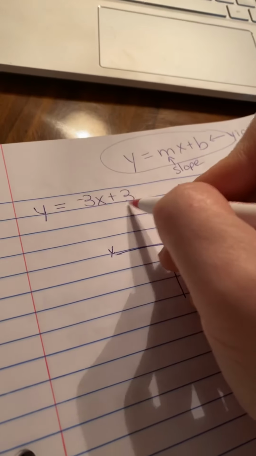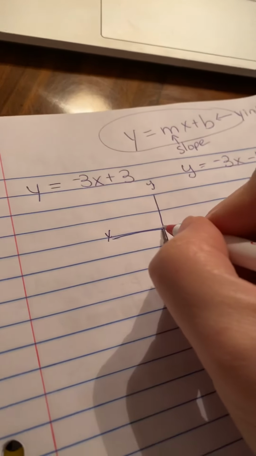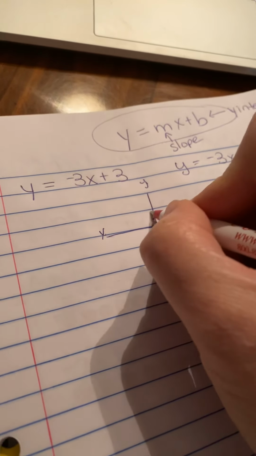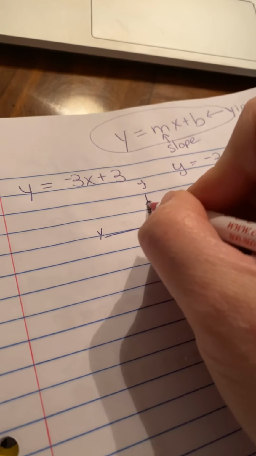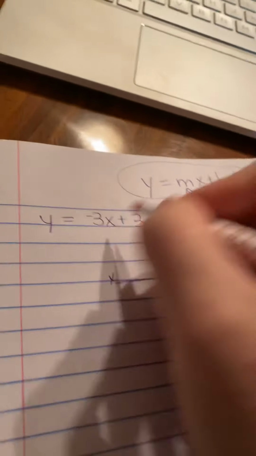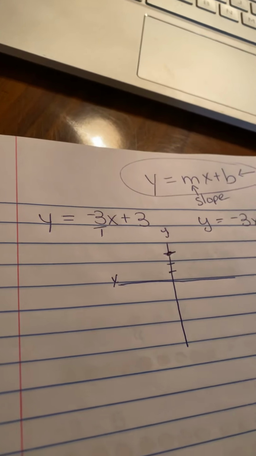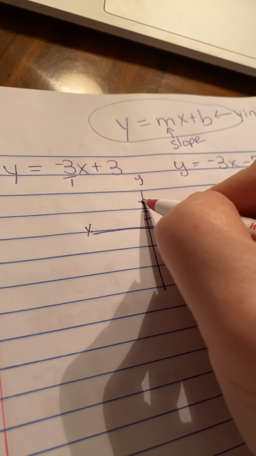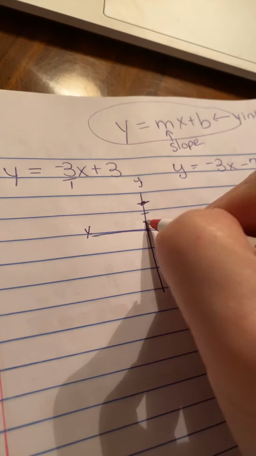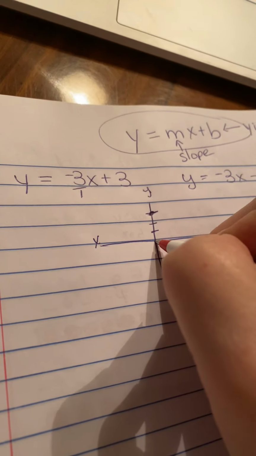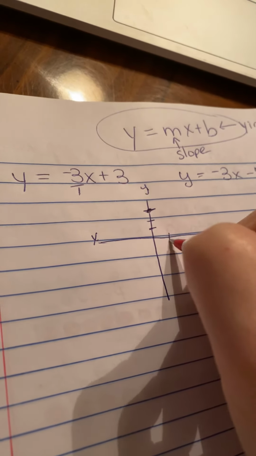So right here, I've got a y-intercept of 3. So I'm going to go up 1, 2, 3, and put my point. Then this is telling me my slope is negative 3. I remember I want it to look like a fraction, so I'm going to put negative 3 over 1. Since it's negative, I'm going to go down 1, 2, 3, and over 1.